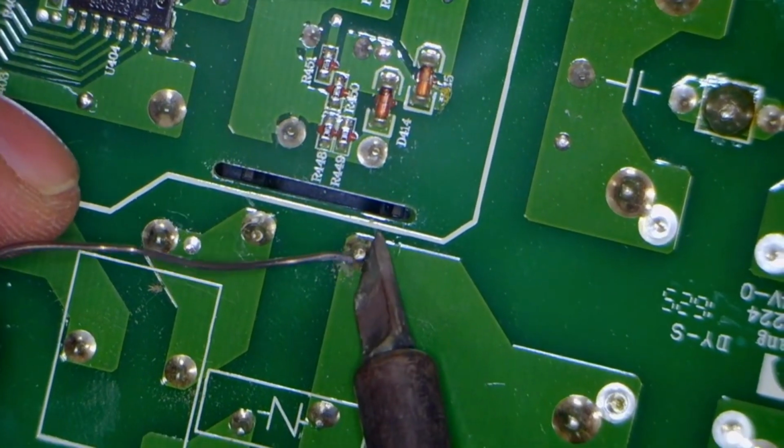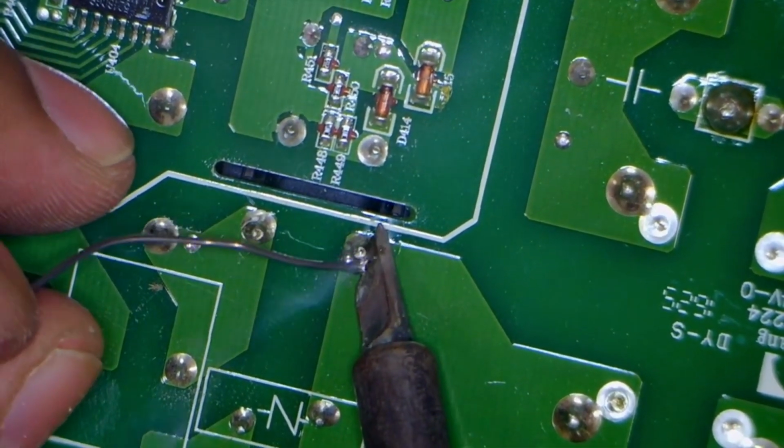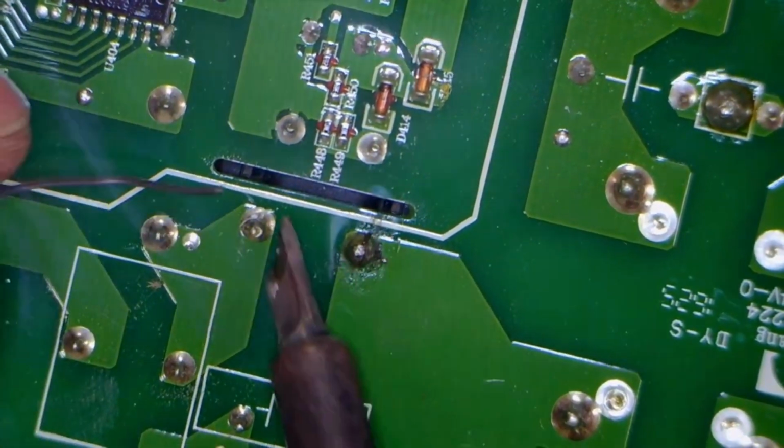Now, we will heat the old CT's pins and add solder to it before removing it from the circuit.